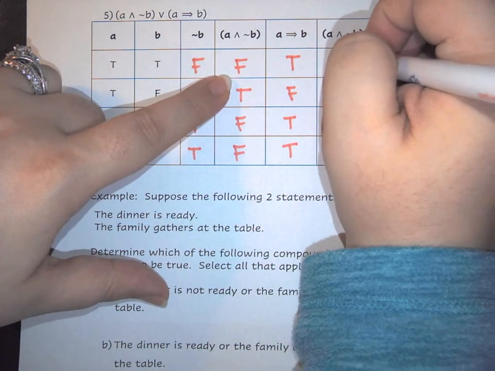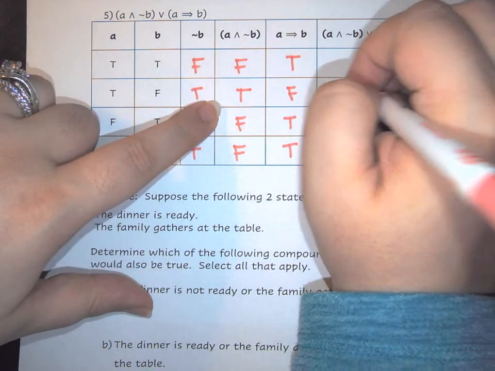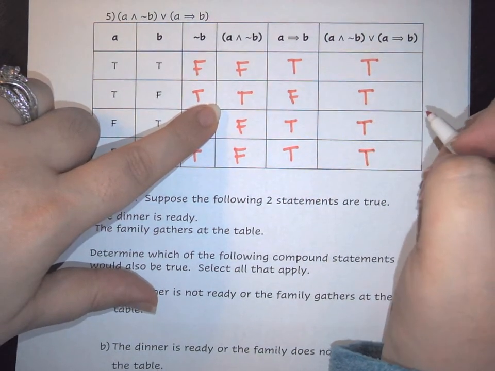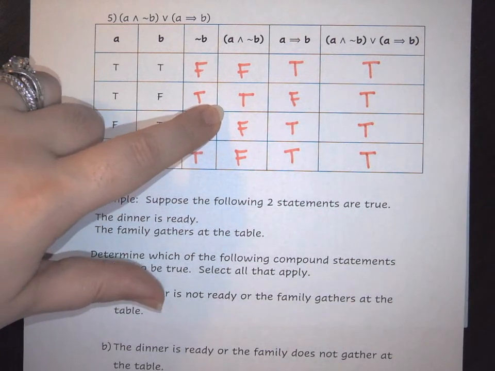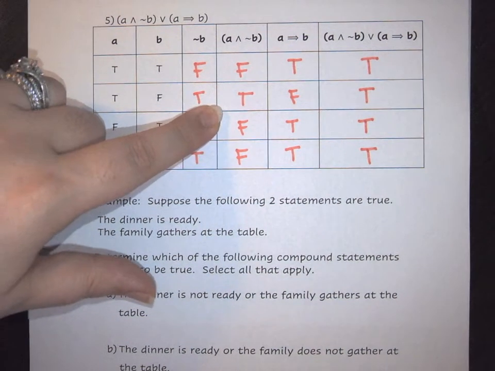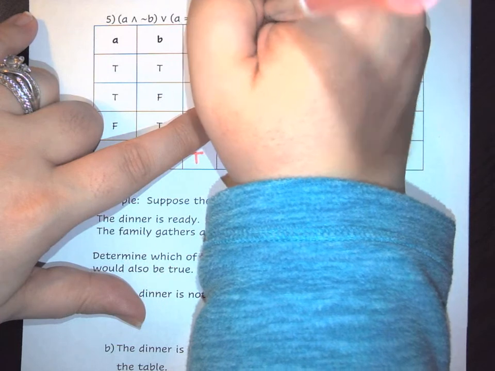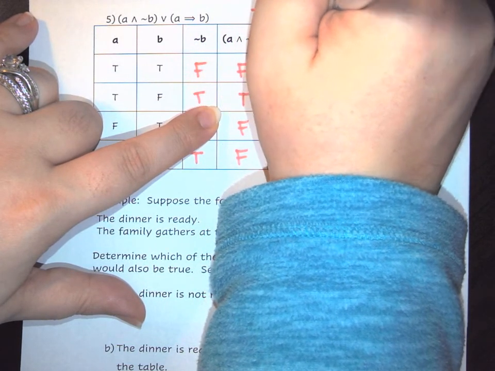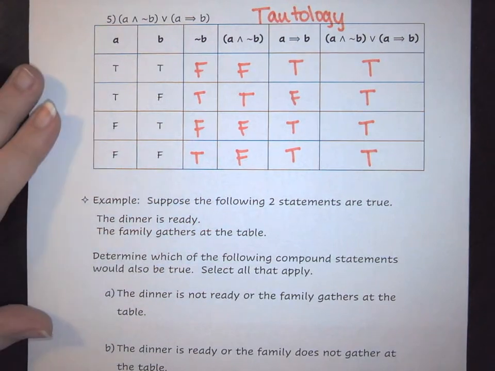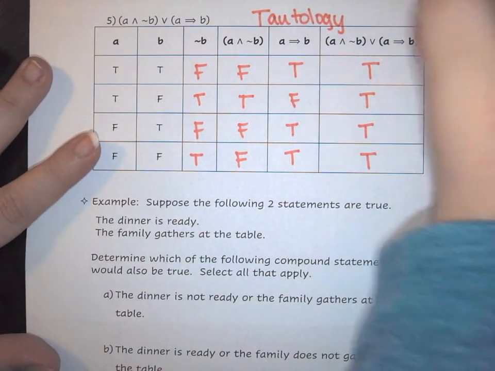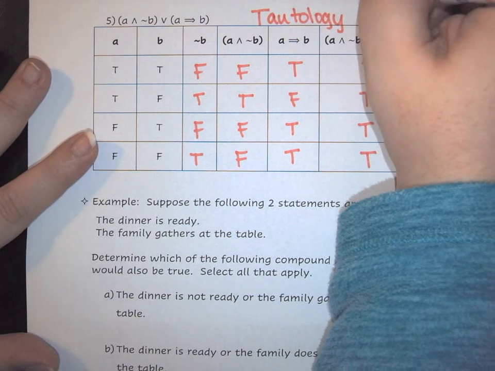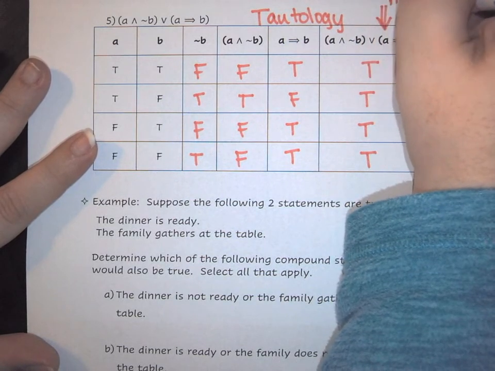So this first one is going to be true, true, true, true. Since all of them are true, then we would also call this one a tautology. And that's because this column here shows all truths.